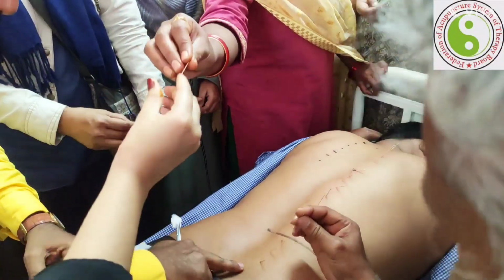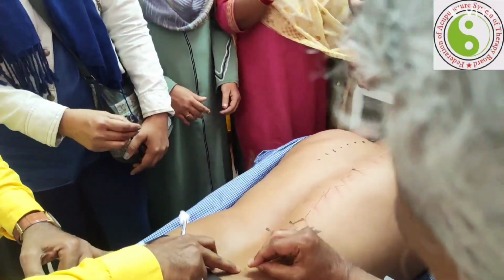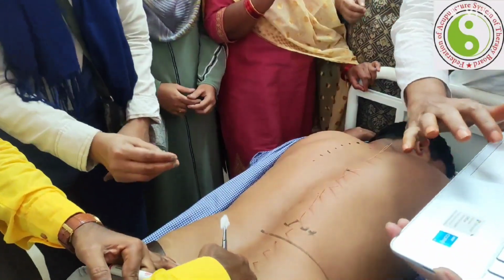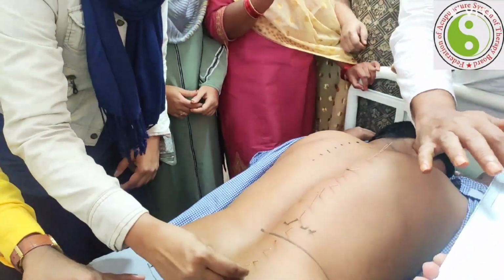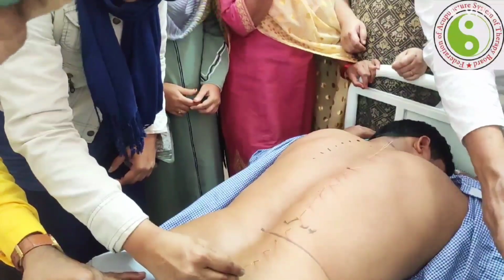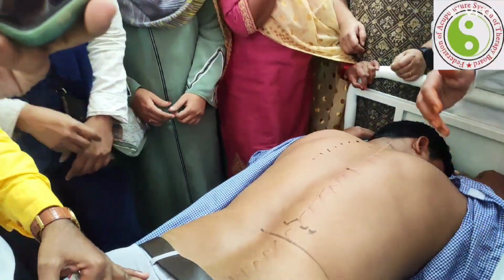Yes. So 1.5 tune lateral. Here you just apply. Yes, good. Yes, you apply Madi. You just apply towards the downwards direction. Good. Right.